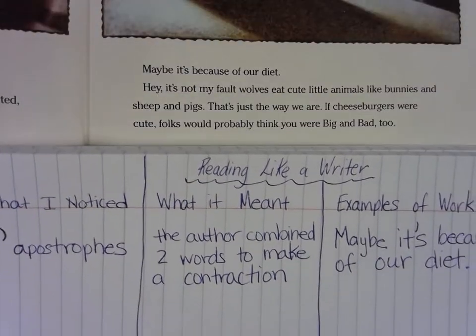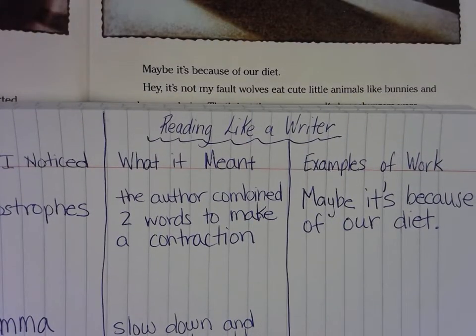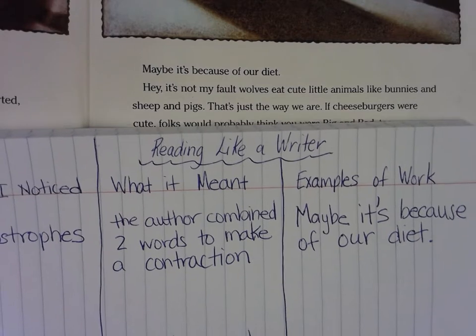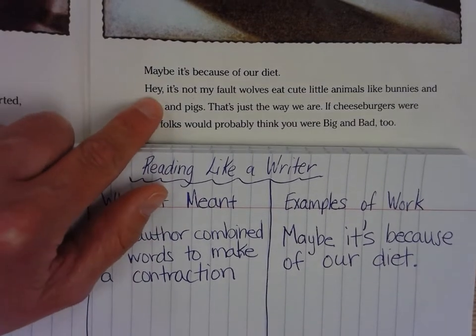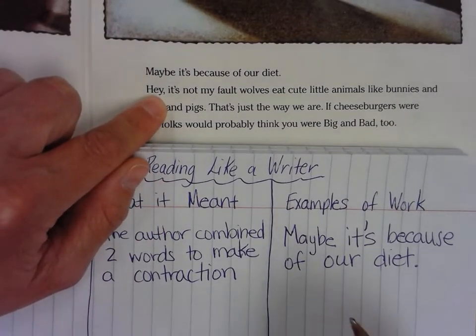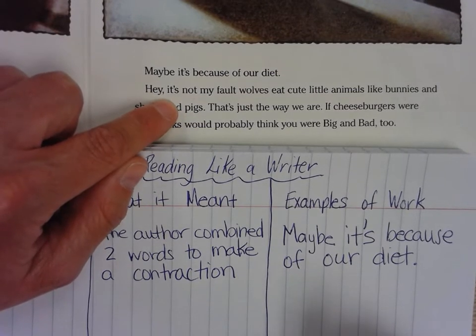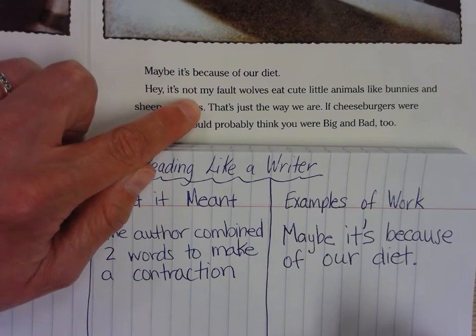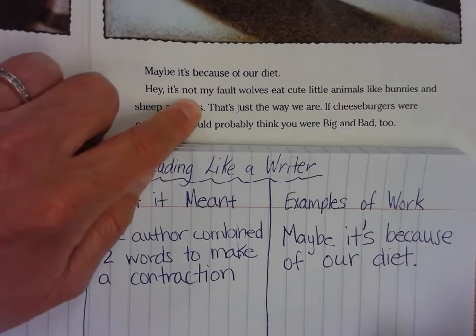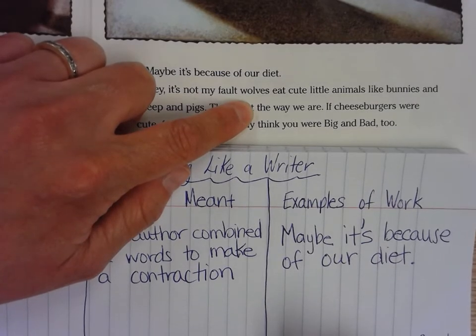And then I'm going to record. I'll show you on the camera once I'm finished, but I really do like to hold my finger at my text, so I'll show you after I've written. So I'll write capital H-E-Y, comma. So I'm writing the sentence exactly how it is from the book.